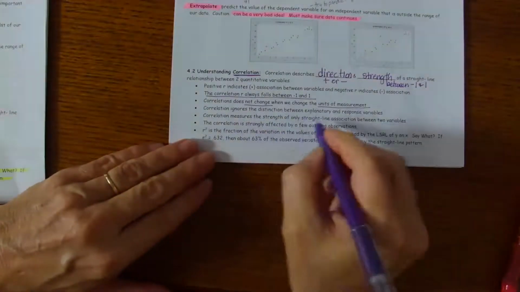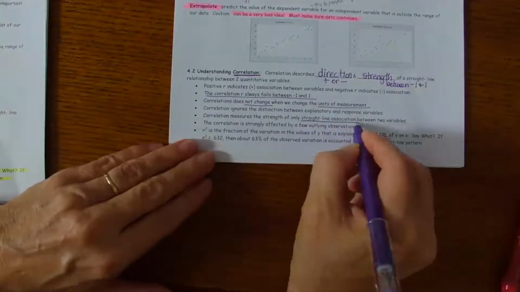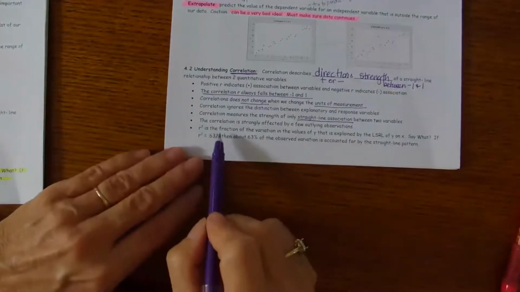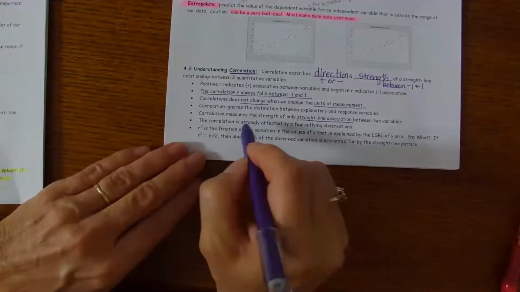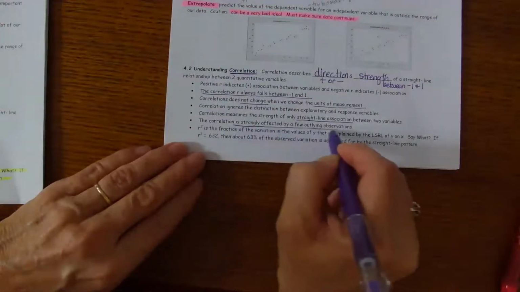Correlation measures the strength of straight line associations. So that's why if your R value gets very small, like 0.1, that means your relationship wasn't linear. Not everything is linear, right? The correlation is strongly affected by a few outlying observations.